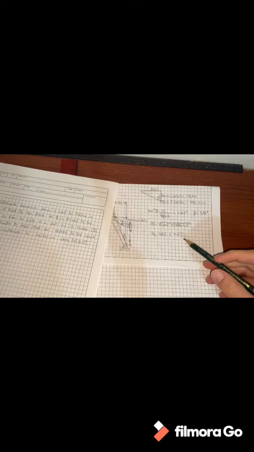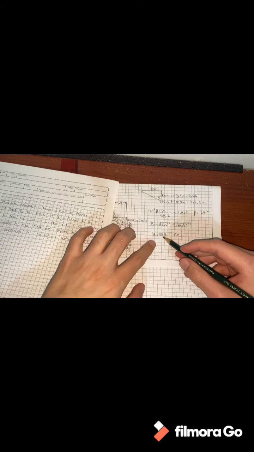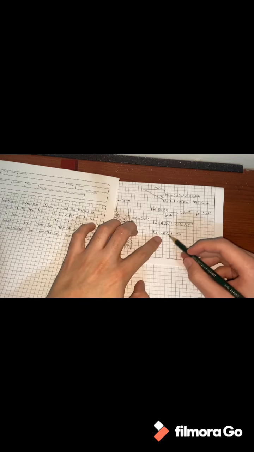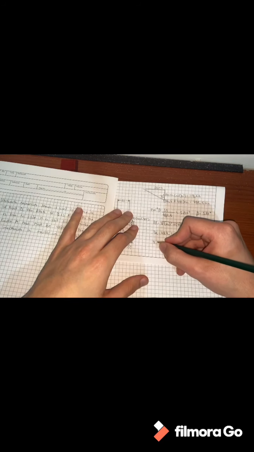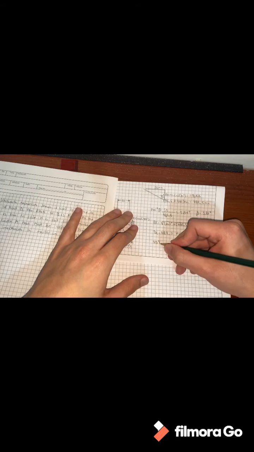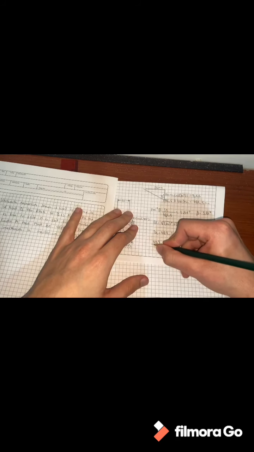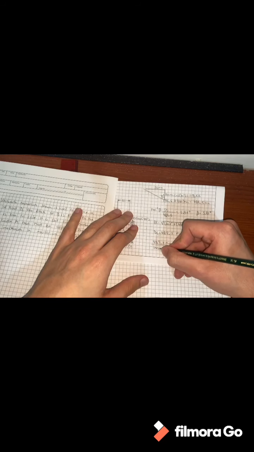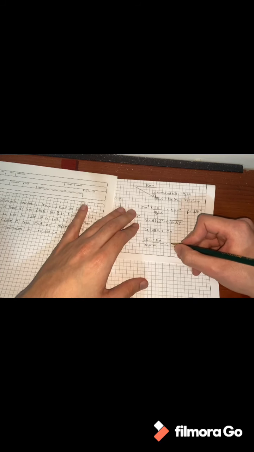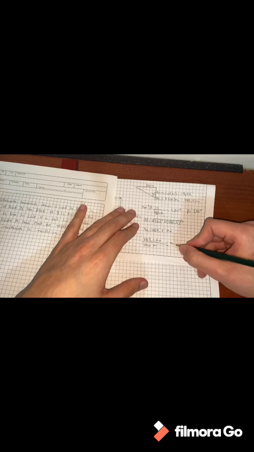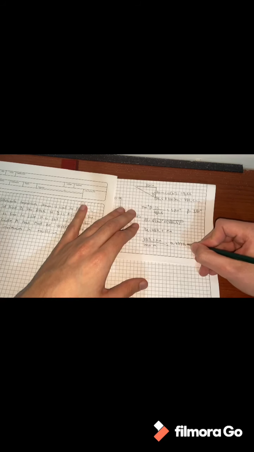Now we have to change this distance from millimeters to meters. For this we divide this distance by 1000, and this is 0.48916 meters.